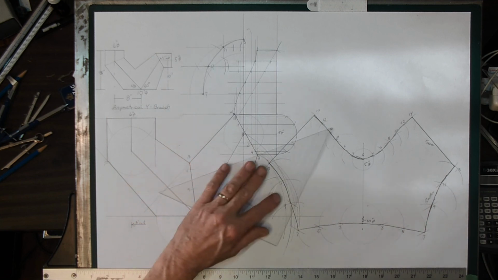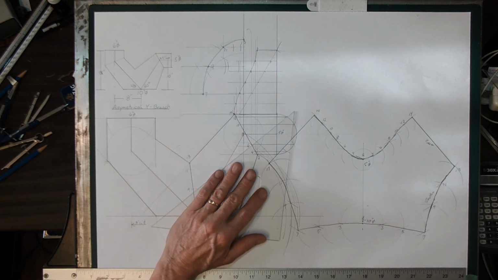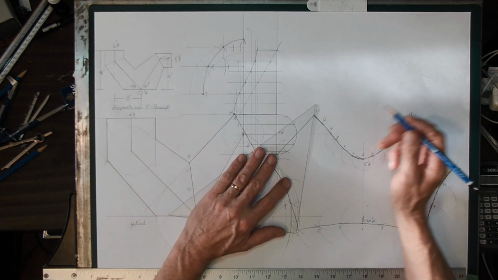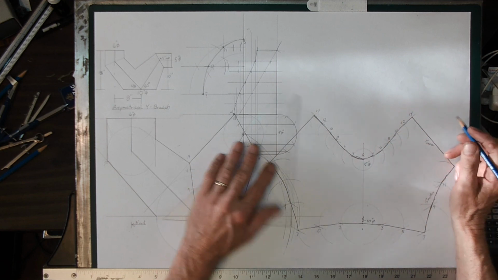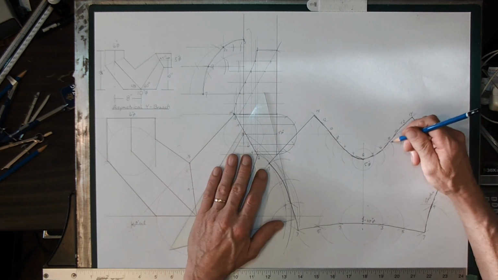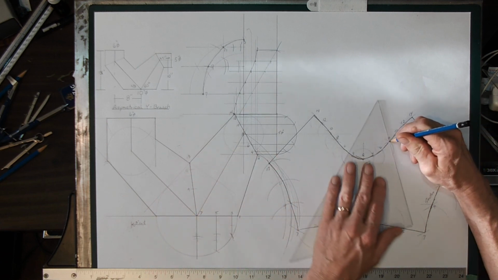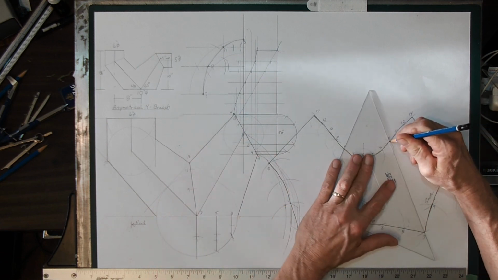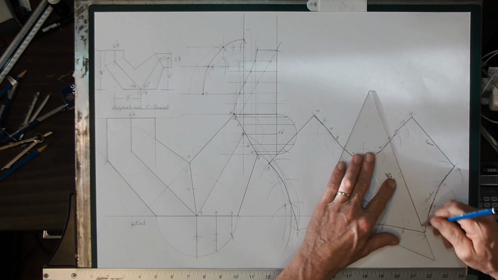So, very interesting now. Here's what we need to do. I am going to mark from 7 to 8. And this is just for shop instructions now.